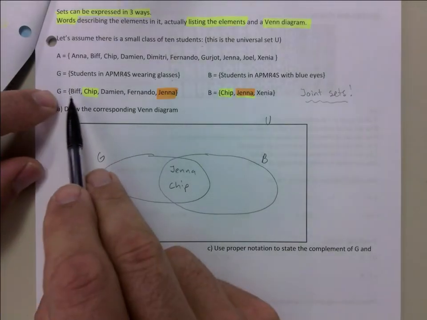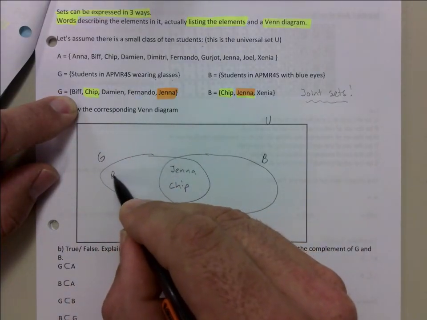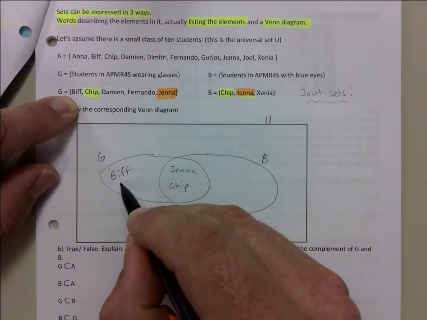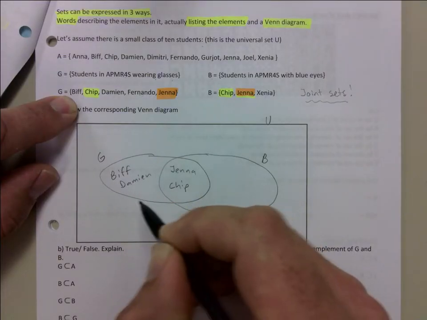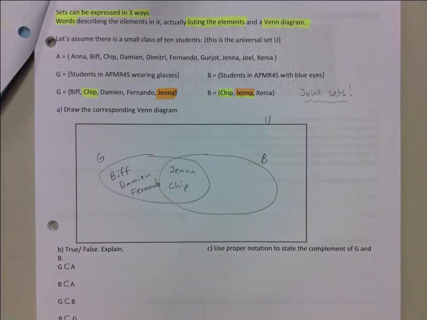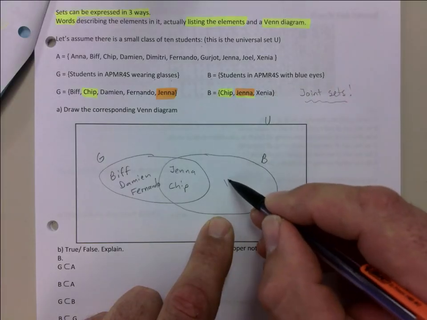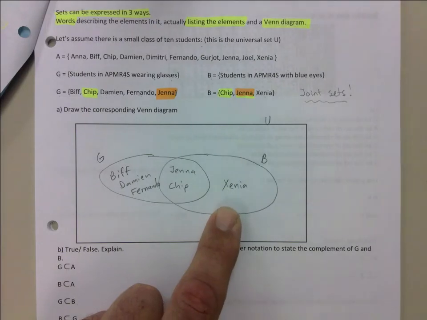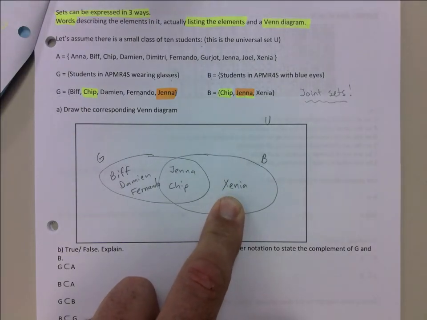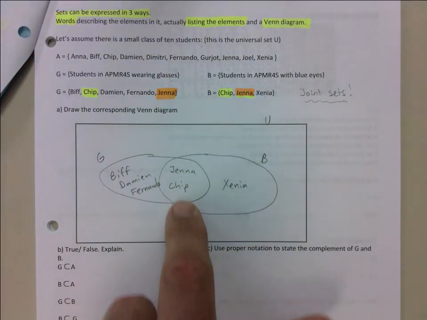And what else is only in G? Who is only wearing glasses? Biff, Damien, and Fernando. How many students only have blue eyes in this case? Xenia only has blue eyes, but is not wearing glasses. So there's an overlap. We know that because there are 2 elements that they share. We just put them in one.